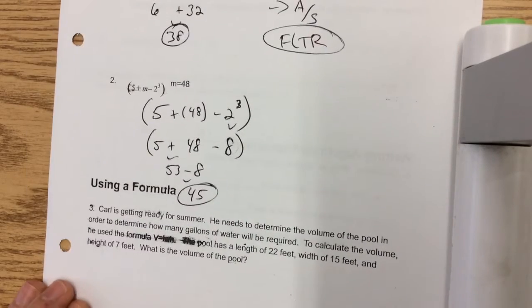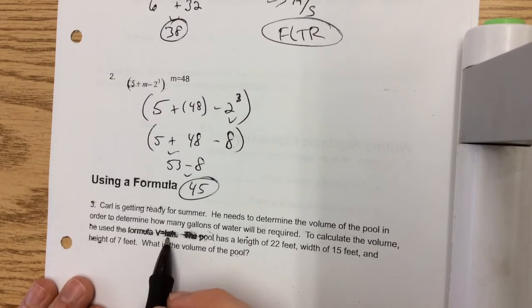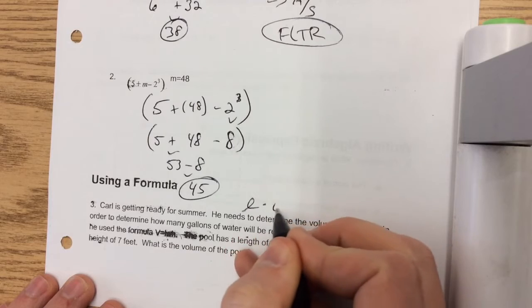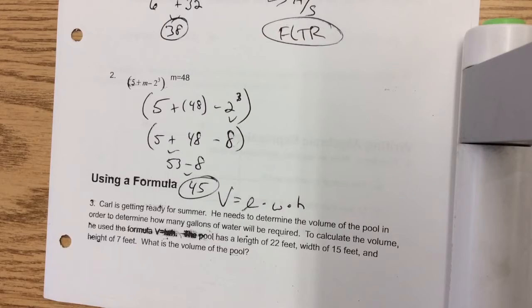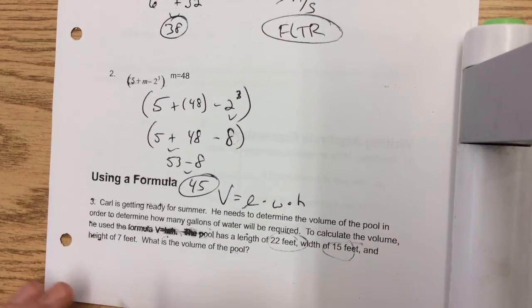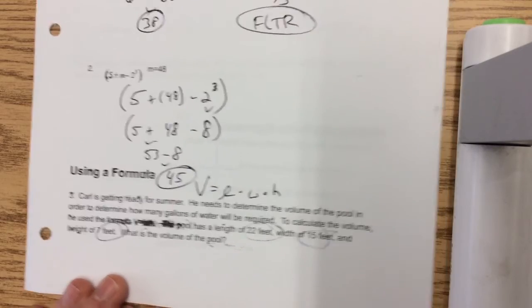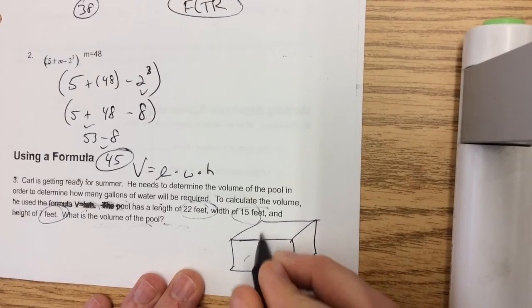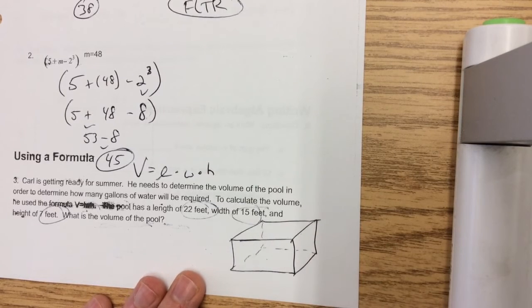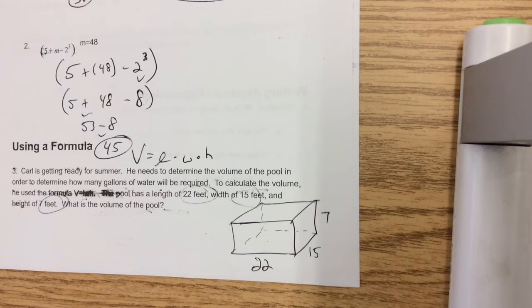Okay. Using a formula, you guys all know this. I know it's a little blurred out and some of you have asked questions, but the formula for volume, okay, is length times width times height. Now you already know that. Volume is length and width and height. You have 3 things to multiply here, 22, 15, and 7. So what's the volume of the pool in feet? So how much are you solving for? So picture that rectangular prism, with the area of the pool and what the dimensions are. We have 22 feet long, a width of 15, and a height of 7. And you're multiplying those 3 together.